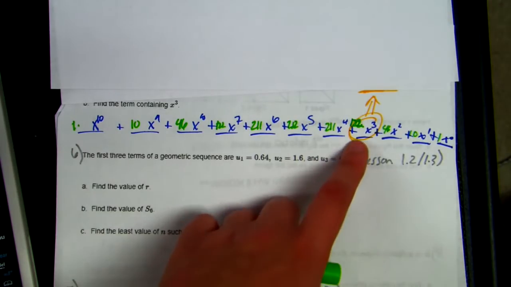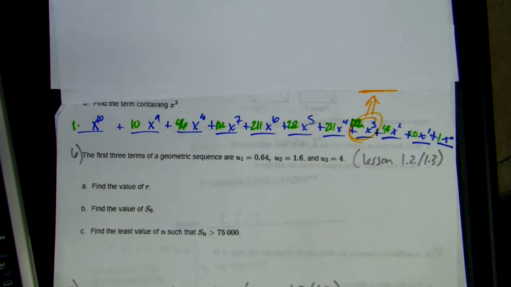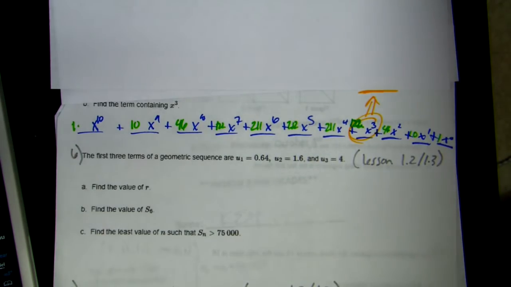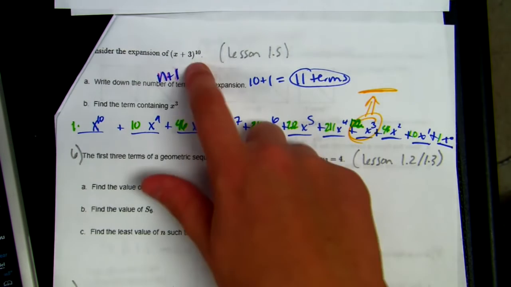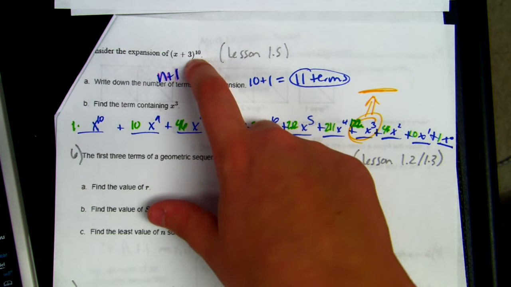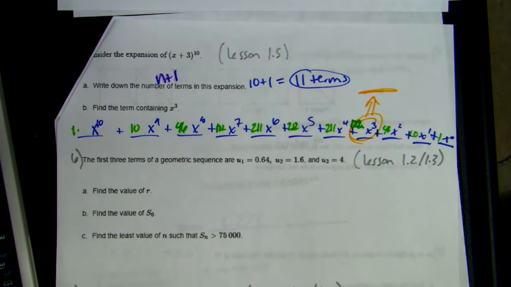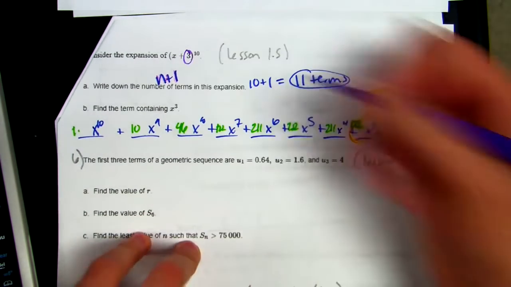I know it's kind of hard to see, but that was a 122. Good. So we did Pascal's triangle. What are we missing? My second term, 3 to the 10th power. I'm going to do this one in purple. The 3, my second term.